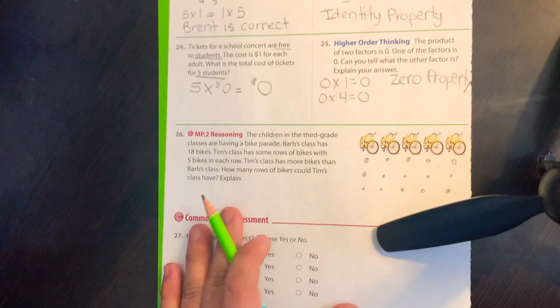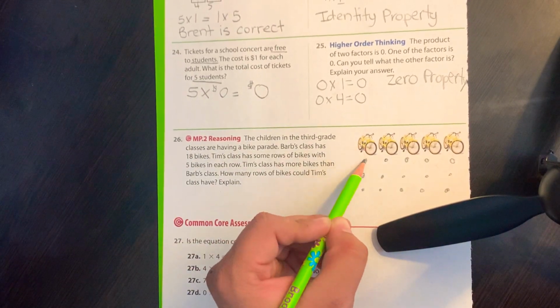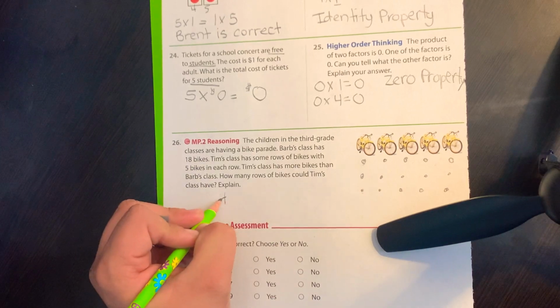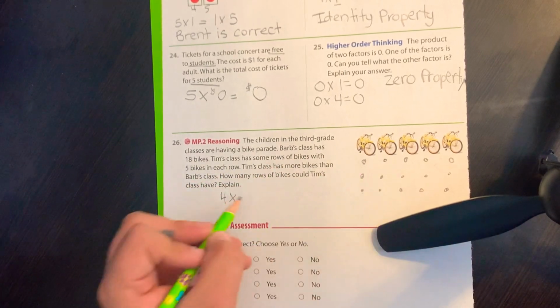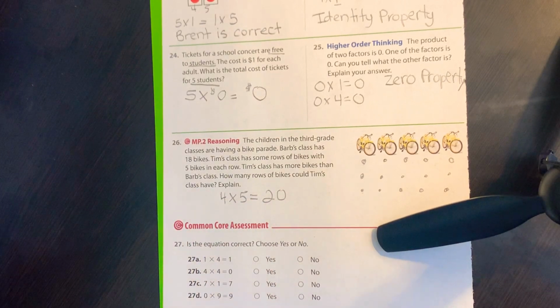Oh, so that's going to be more than Barb. So we're going to go ahead and count this. So we have 1, 2, 3, 4 rows and 5 columns. So 4 times 5 is going to be 20. So that is how we could have more bikes in Tim's class than Barb's class, if we had 4 rows of them.